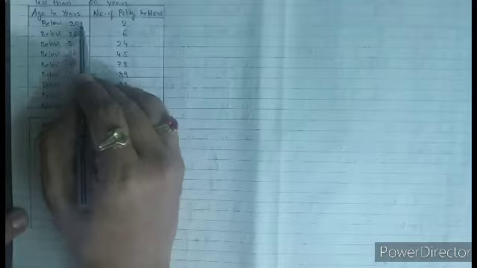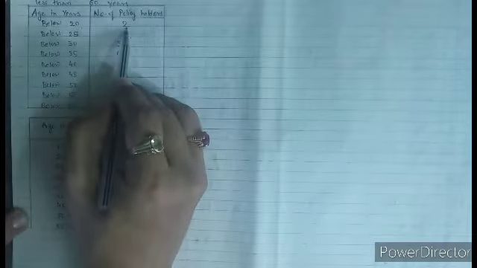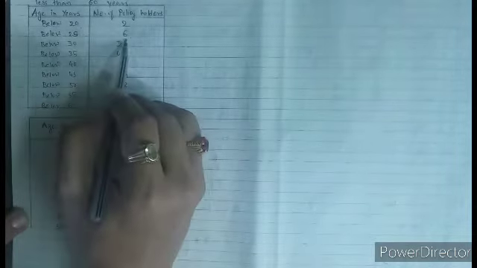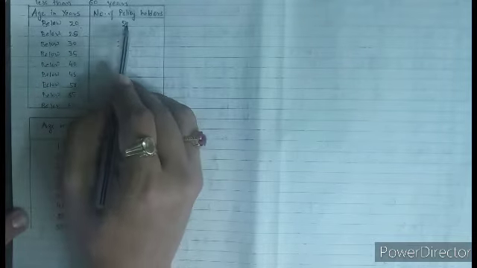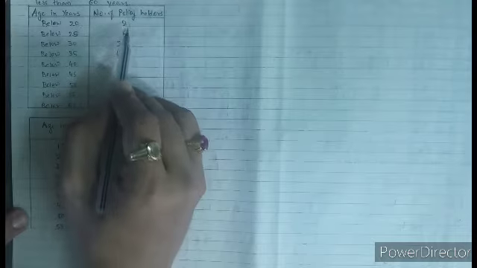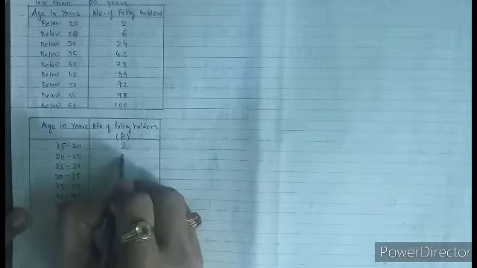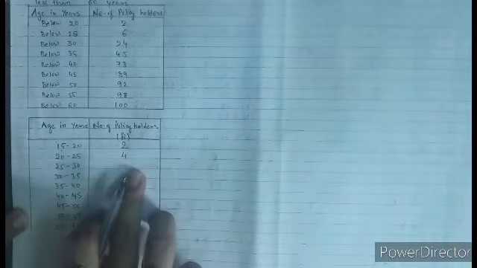Our class 2 is 20 to 25 years. So between 20 and 25 years there will be 6 minus 2 equals 4 policy holders.